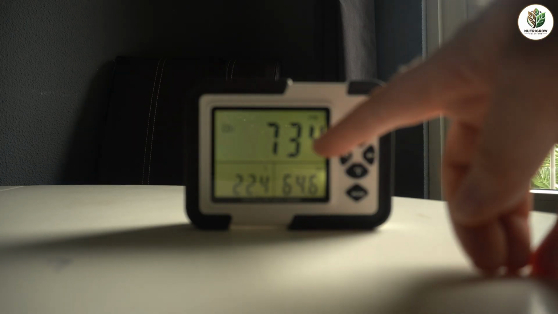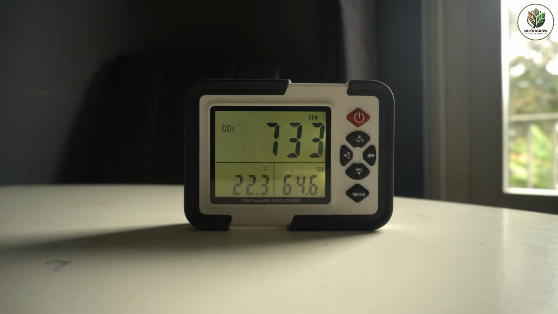So welcome back to Btw Solutions, and today we're going to talk about CO2 indoors. I have a little CO2 meter. It's between 730 and 740 ppm, which is an average in a household.